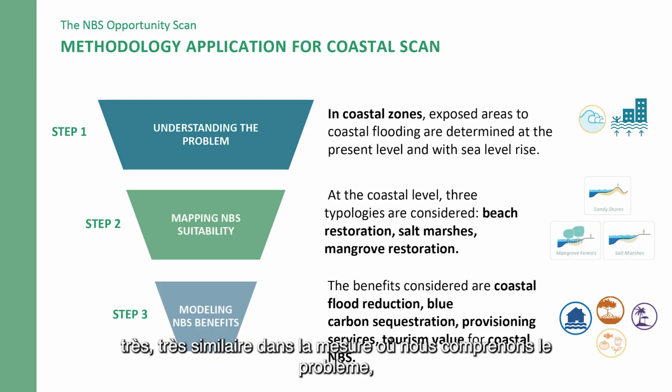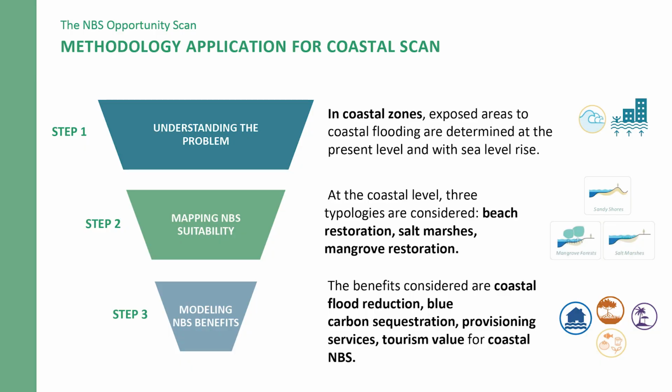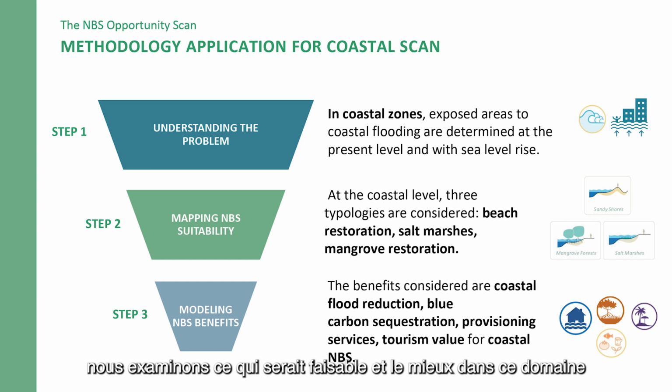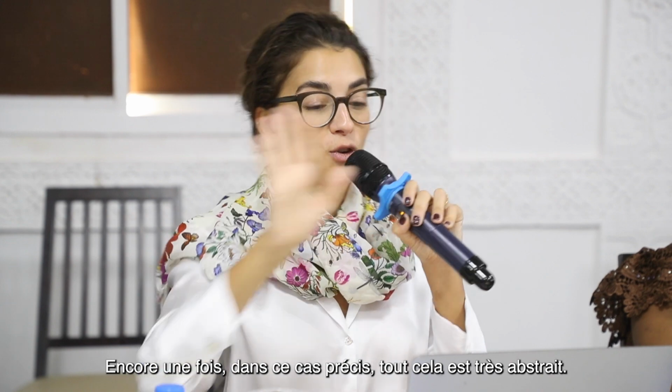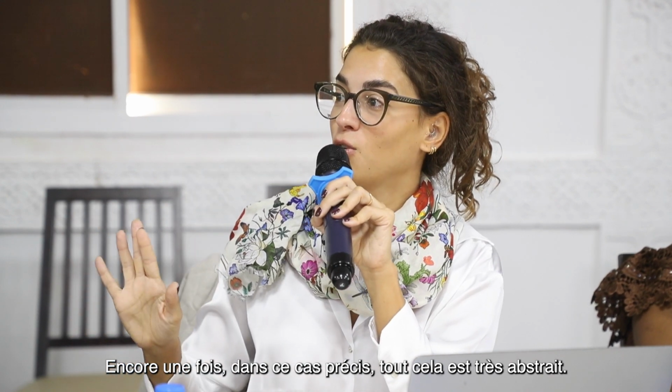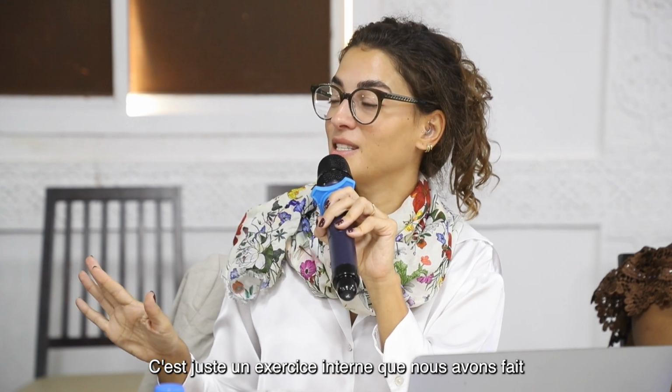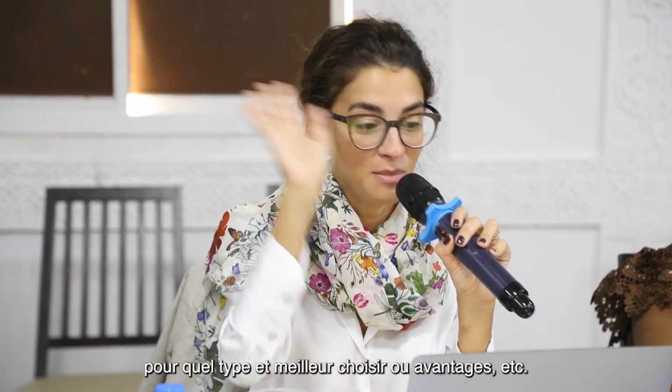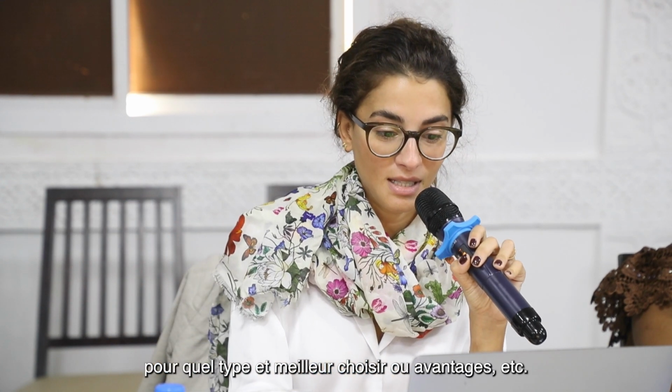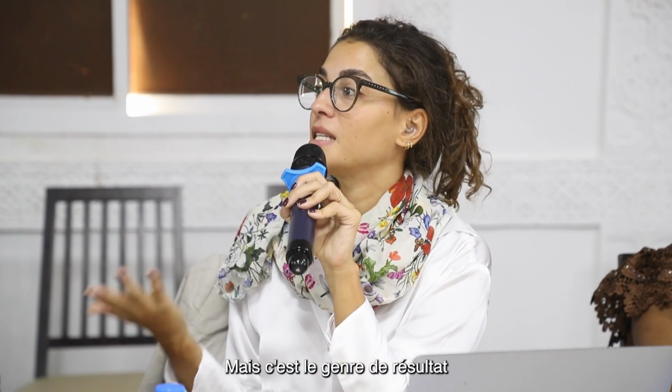So first we understand the problem. We look into what would be feasible NBS in that area, and we think about benefits. Again, for this case specifically, this is all very abstract. It's just an internal exercise that we did for which type of NBS to choose, or benefits, etc. But this is the type of result that we can get to.